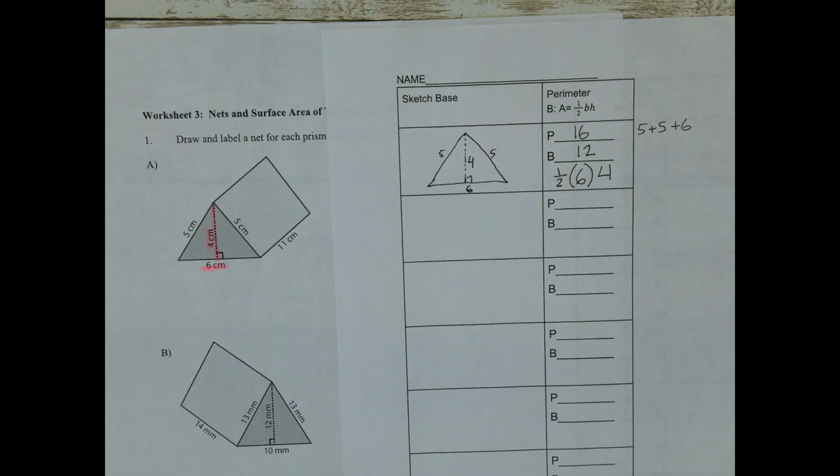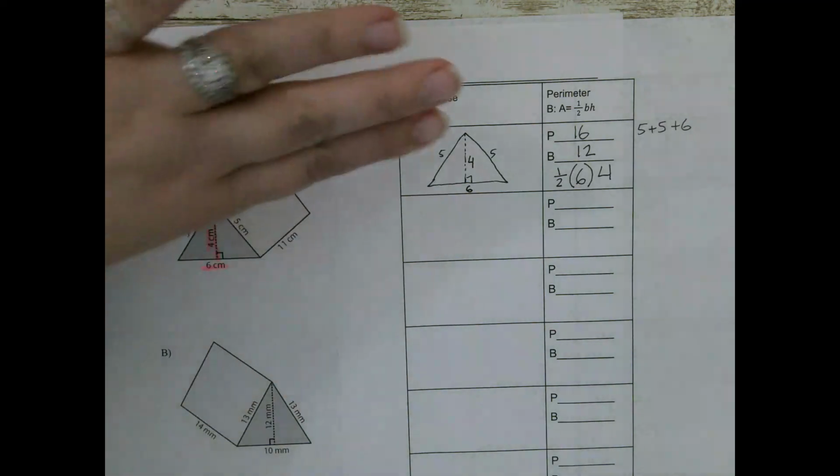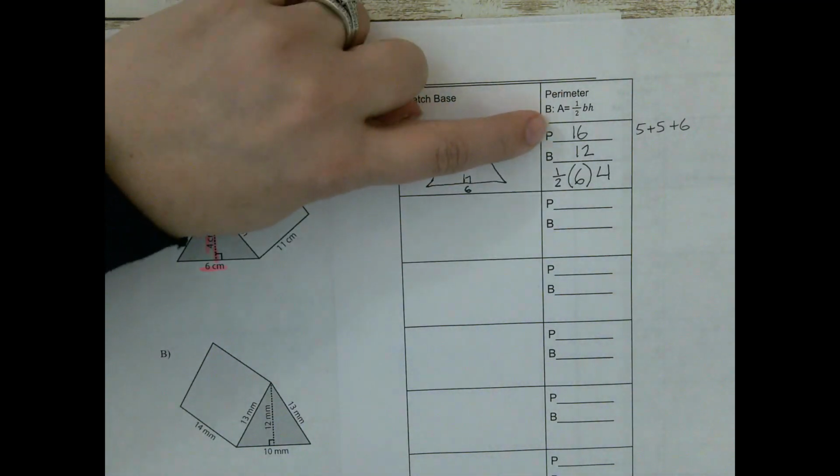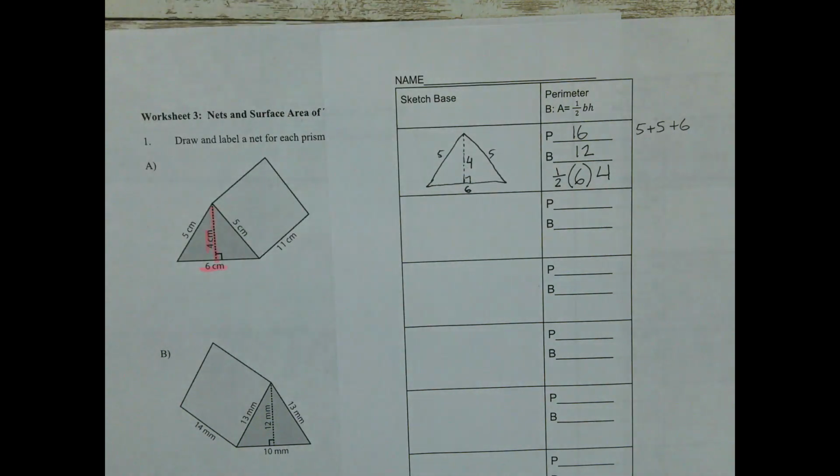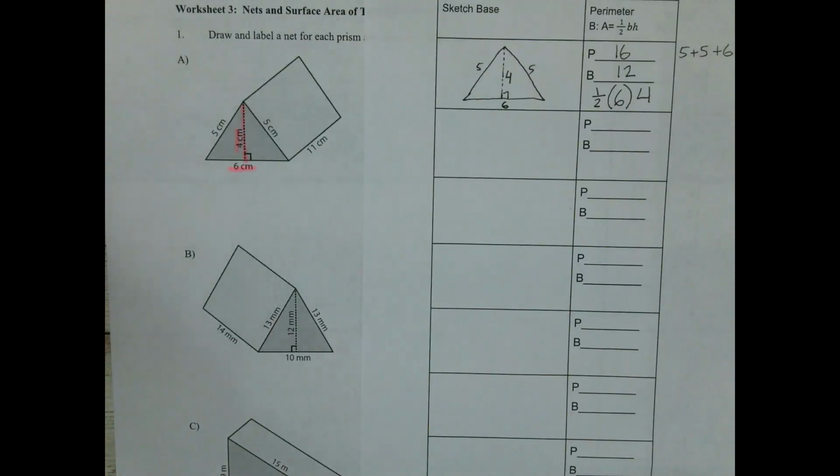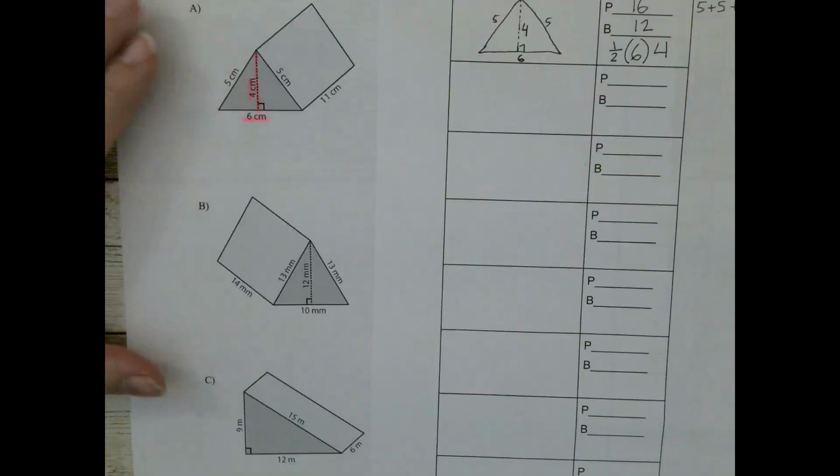So this is all we're going to practice today. Sketching our base, perimeter of base, and area of base. That's it. We're not going to do anything else.